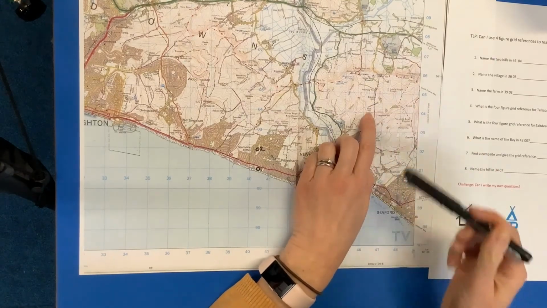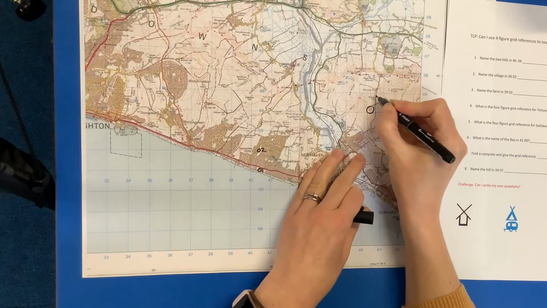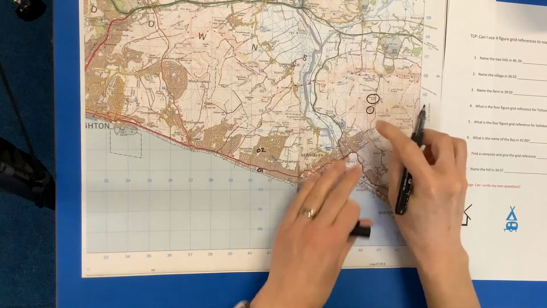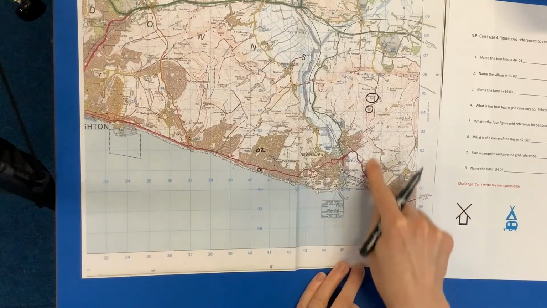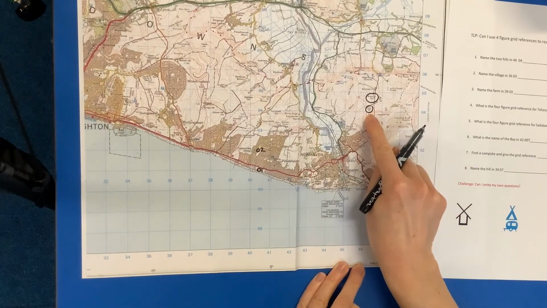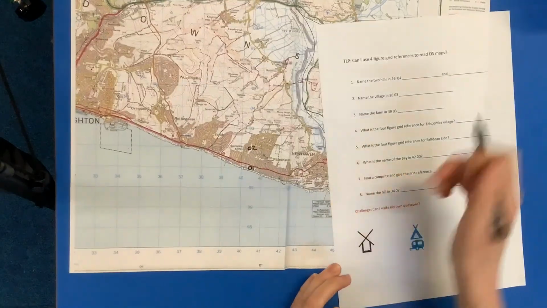So we've got there 4 Hill, and I'm really happy for you to draw on these maps to help you, and Black Cap Hill. So if we go to 46 up to 04, we find 2 hills, and we're going to write their names in the boxes, 4 Hill and Black Cap Hill.